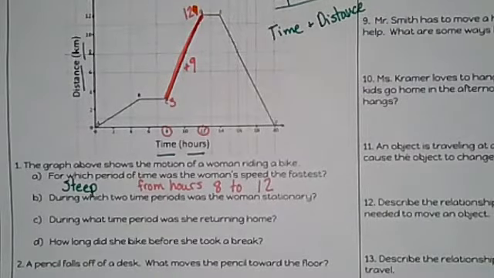Yeah, 12 to 14. So from 5 to 8, and from this D to E section, this is from hours 12 to 14. All right, those are her two stationary sections.